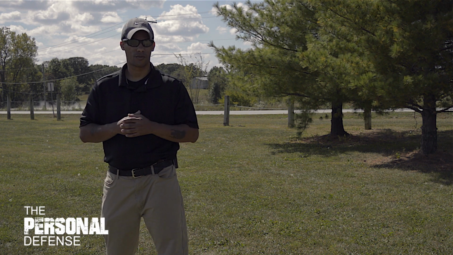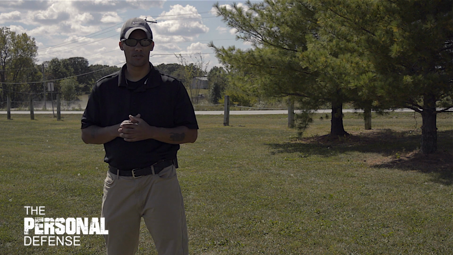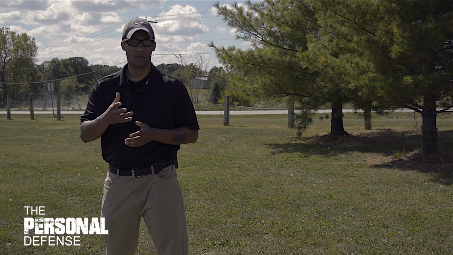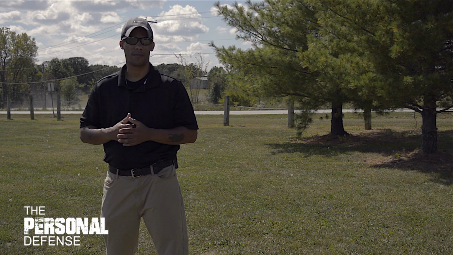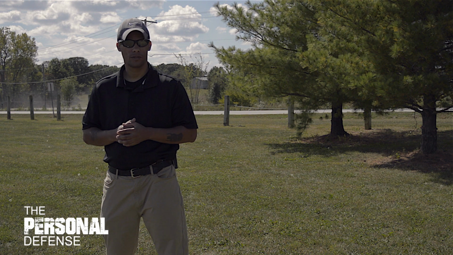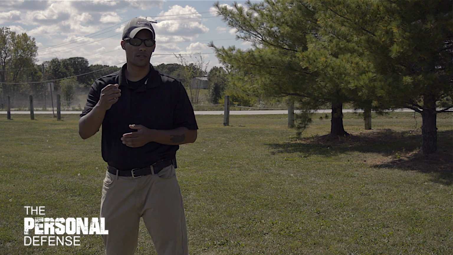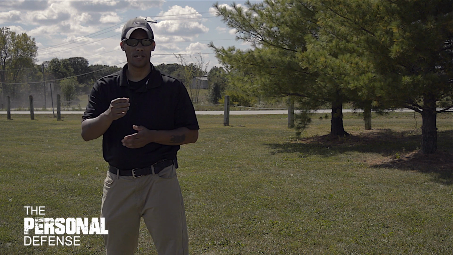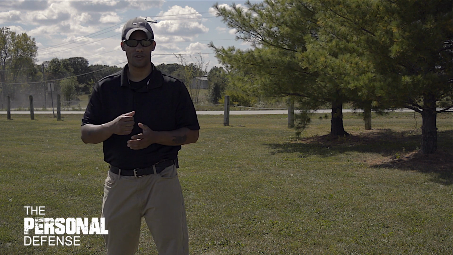Now, there's one other factor to consider before drawing your firearm in a personal defense situation, and that is a person's perception of threat. Each person's perception of threat differs from one person to another. For example, a woman's perception of threat is naturally greater than a man's perception of threat. Now, what do I mean by perception of threat? What I mean is, in order to justifiably draw your firearm in a personal defense situation, you must believe that you or someone else's life is in danger.